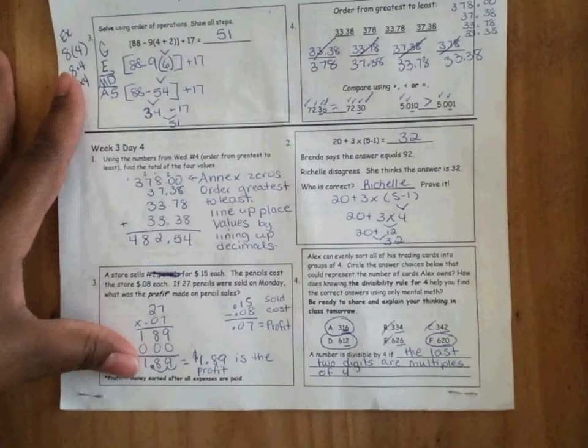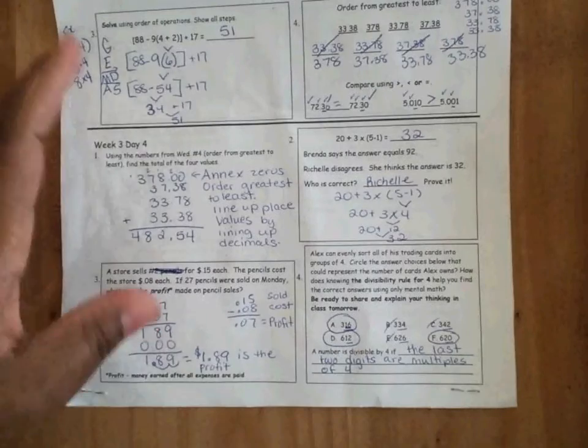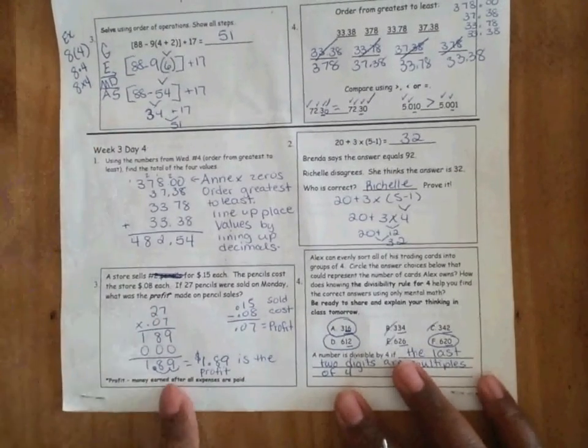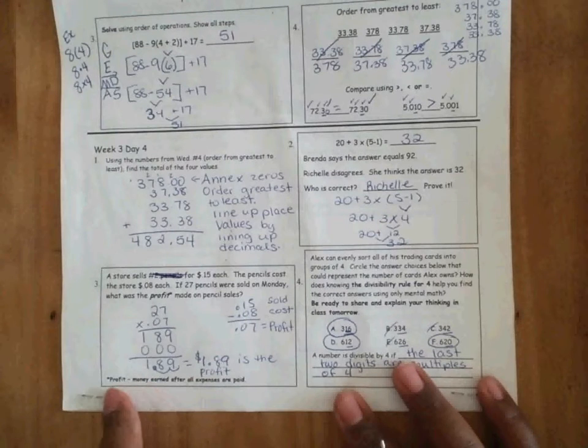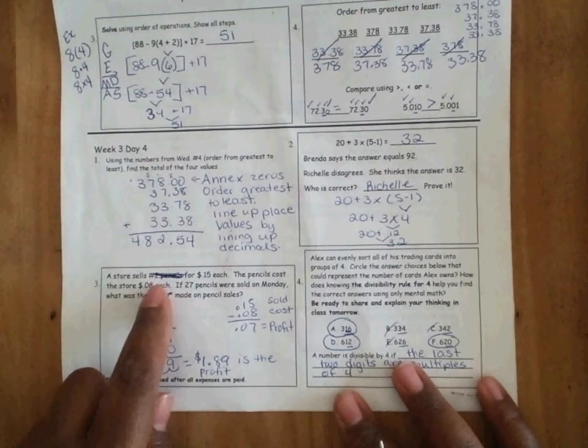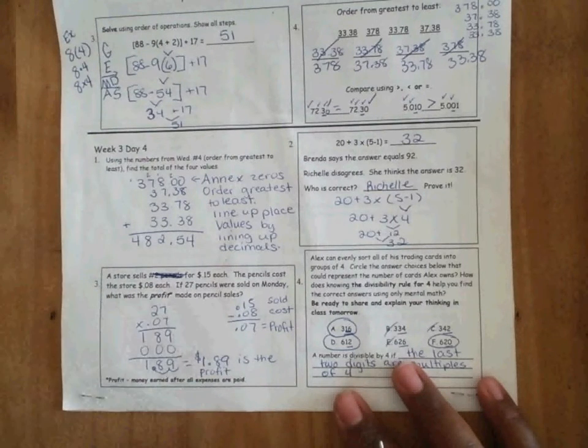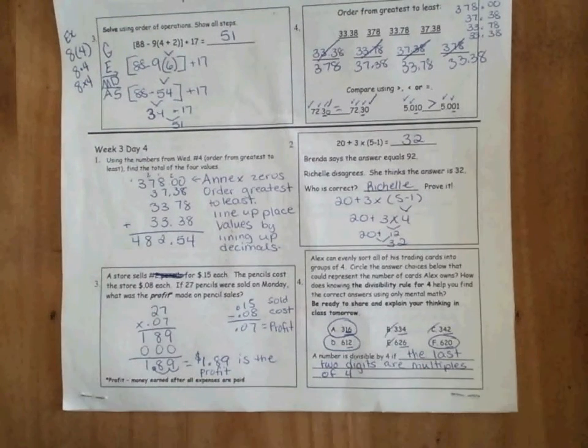Because that extra number can throw you off and you don't need it. So I'm getting rid of that extra information, because sometimes they throw us a couple of extra numbers in a problem that we don't need. Then there's a clue down here and it says, what is a profit? It's money earned after all expenses are paid. So the expense the store pays for each pencil is 8 cents.